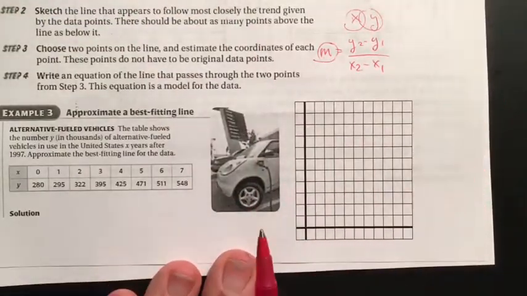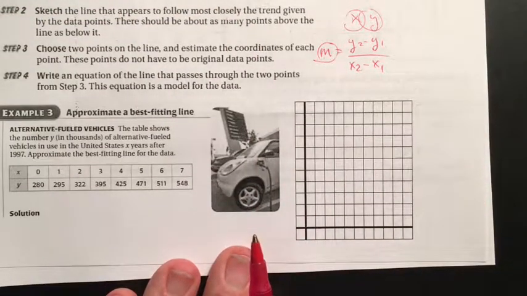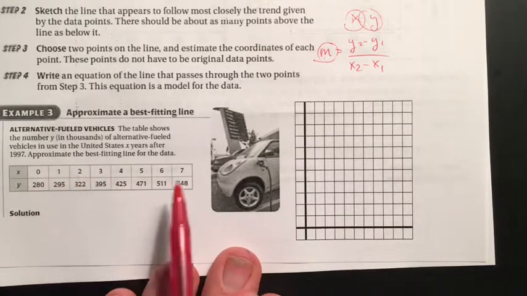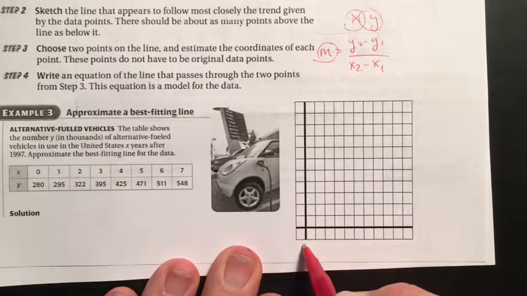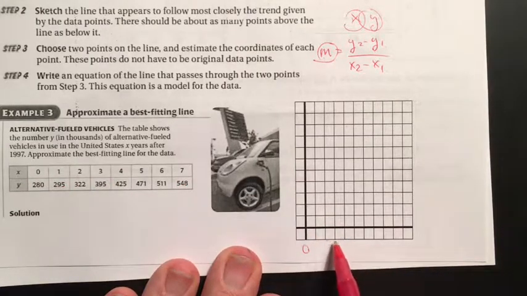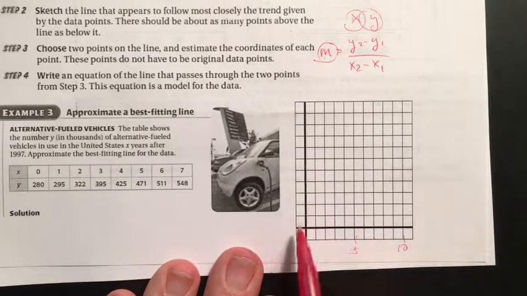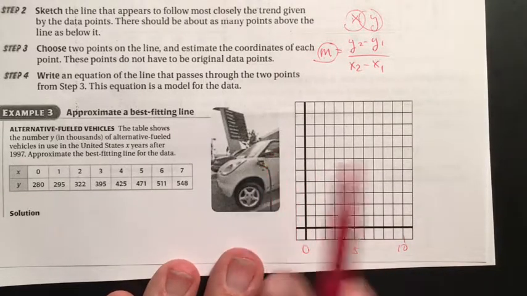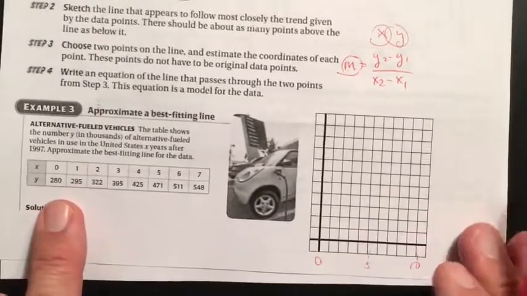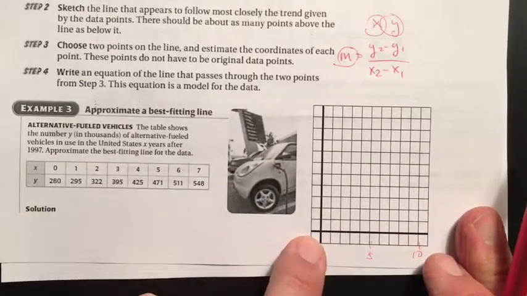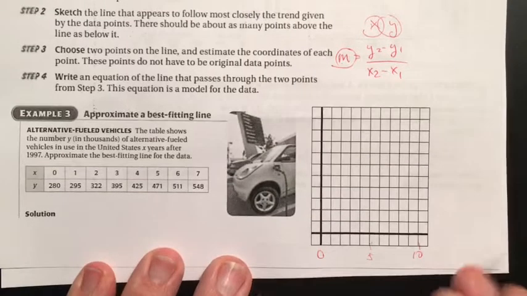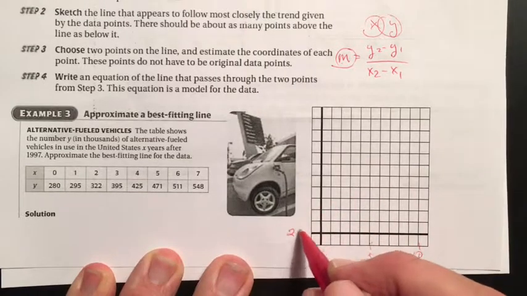Well, again, we want to scatter this data out pretty good. So we will start, the x is 0 through 7. So we'll start here at 0 and 1, 2, 3, 4, 5, 6, 7, 8, 9, 10. Now, the y is the number of vehicles. The numbers start at 280. Well, we don't start at 0. We could probably start at 250, at the lower end here, 250.